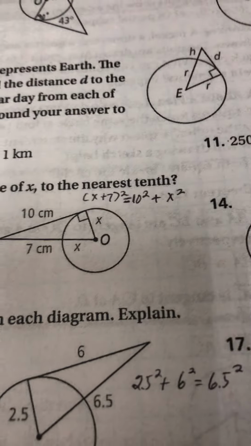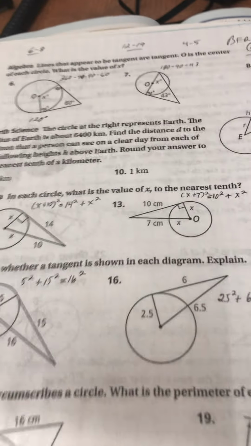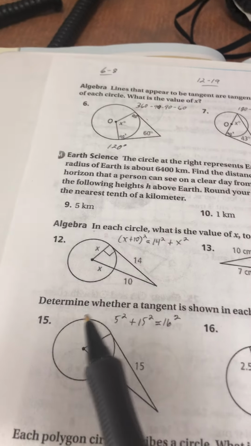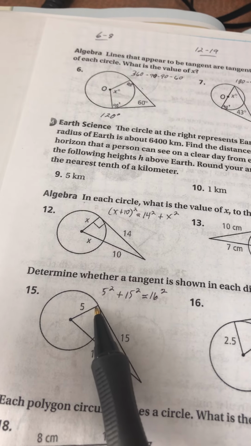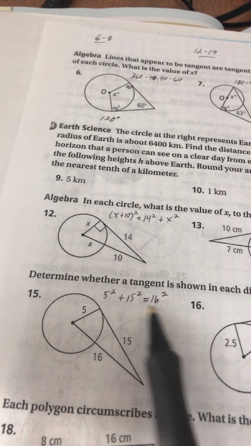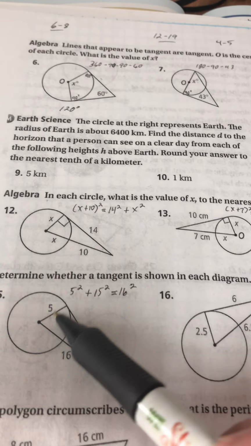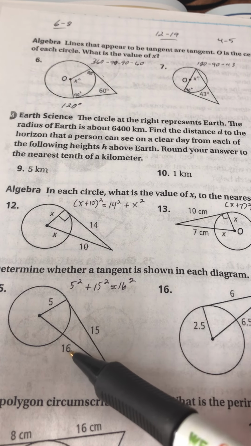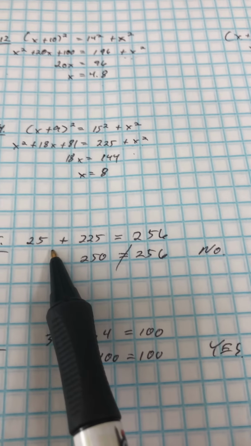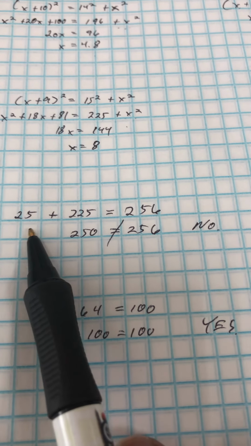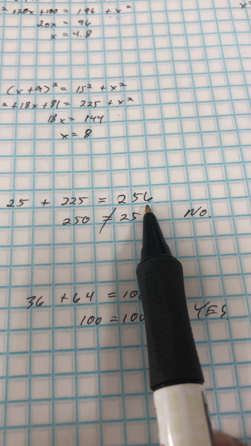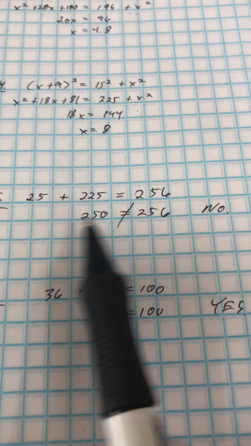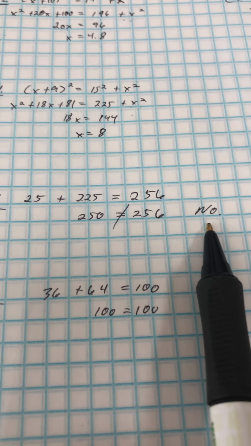Okay. All right. 15 through 17, determine whether a tangent is shown in each diagram. So it should work out to Pythagorean's theorem, right? So this squared plus this squared should equal this squared. So when you work it out, and I worked it out over here, I got 225 plus 25 equals 250, and that 16 squared is 256. They do not equal, so no, it is not a tangent.